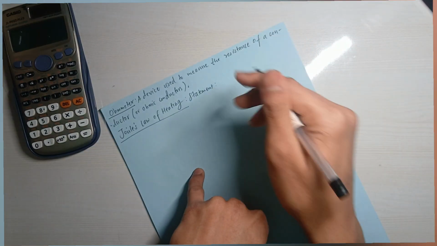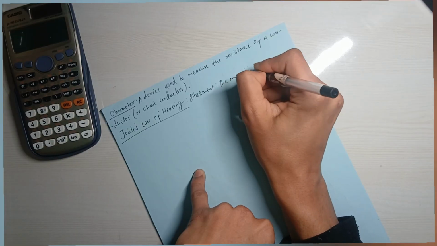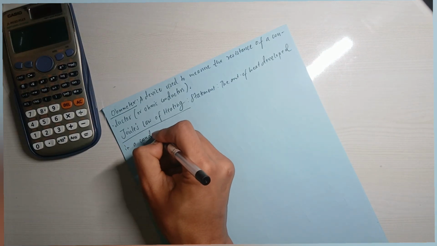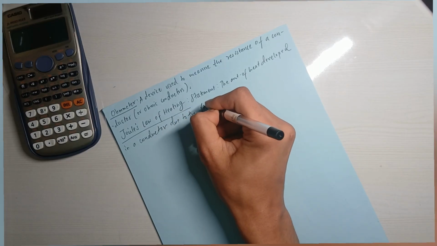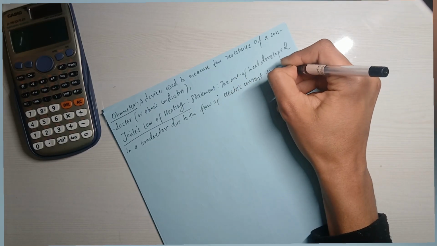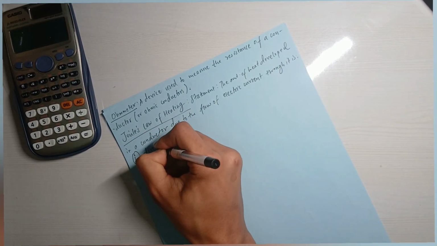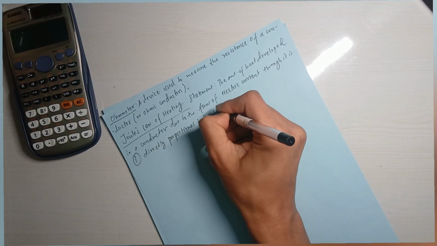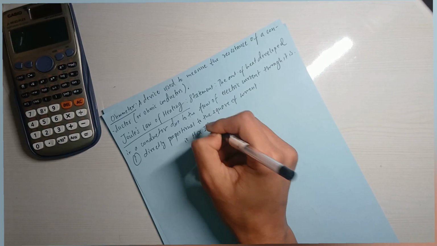The statement of this law is very simple. The amount of heat developed in a conductor due to the flow of electric current through it is, number 1, directly proportional to the square of current, that is H is directly proportional to I square.